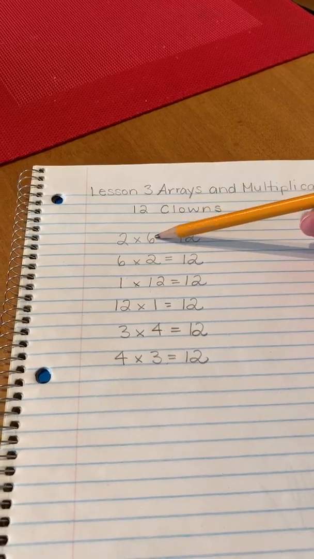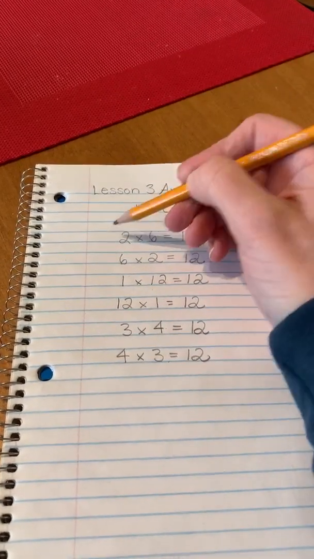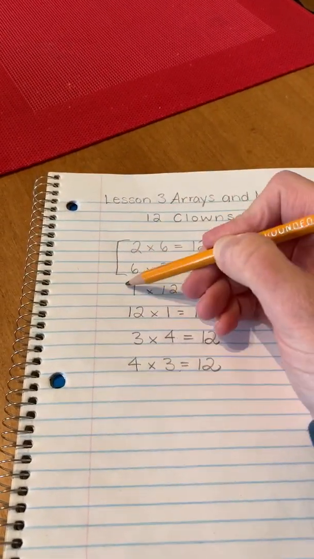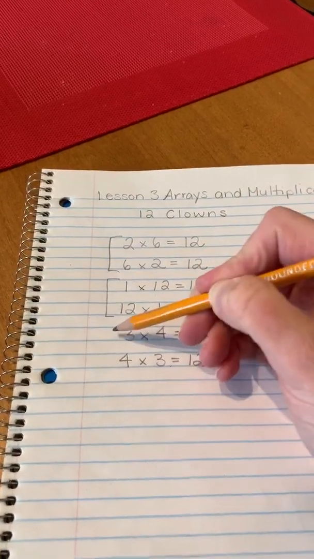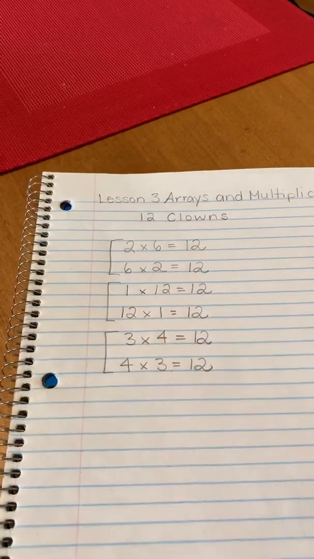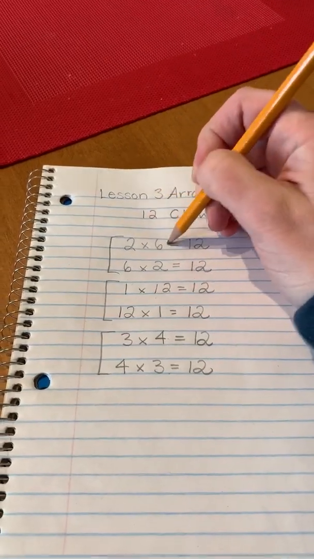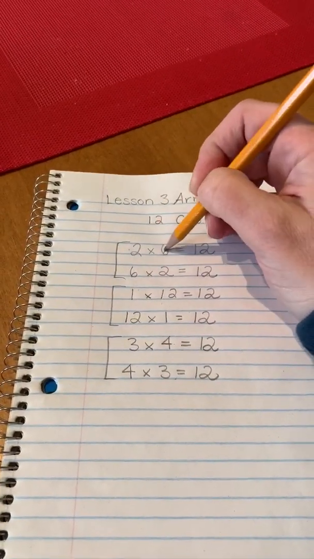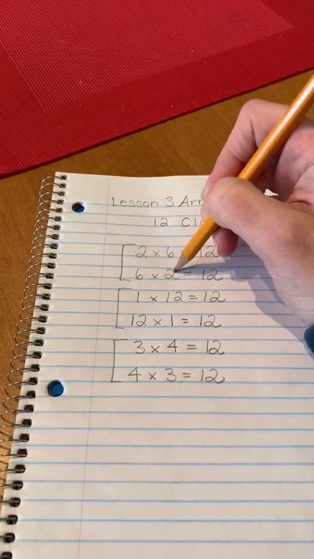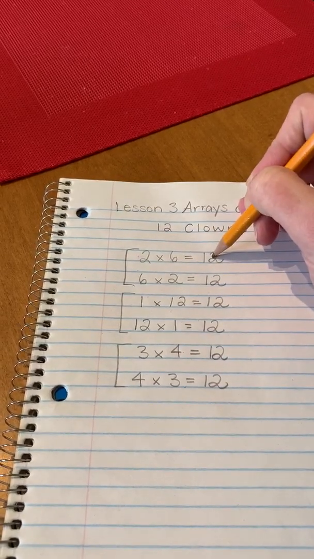What do I notice about my factors? Each set has the opposite. 2 times 6, 6 times 2. They both equal 12.